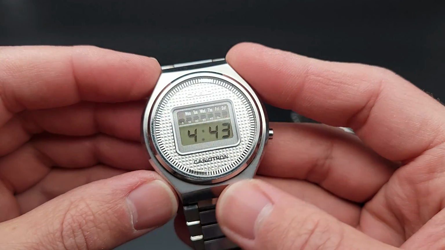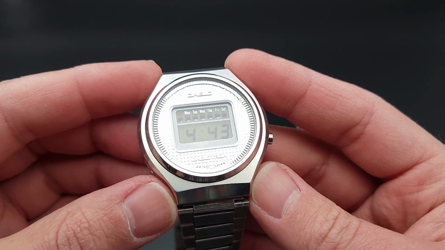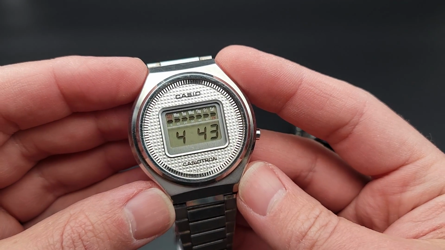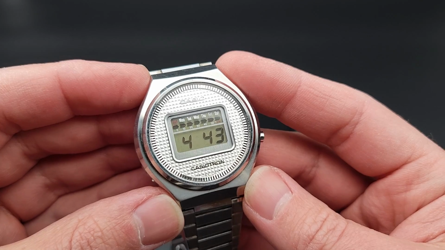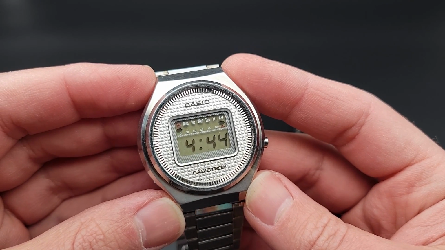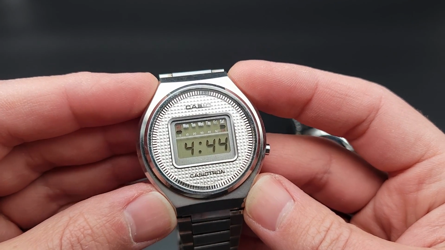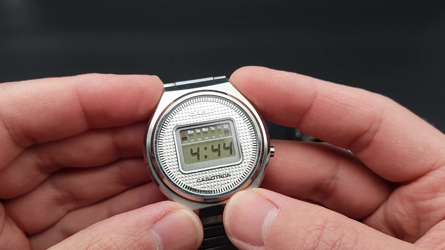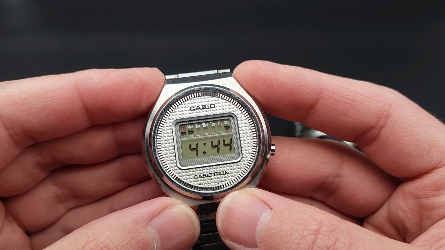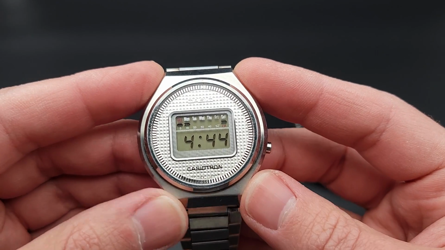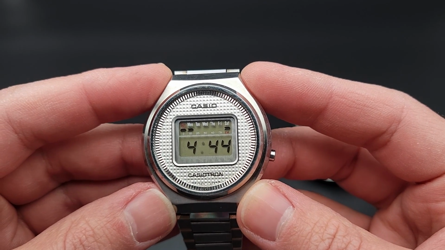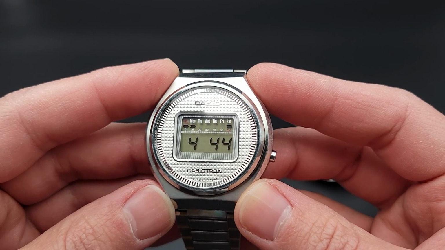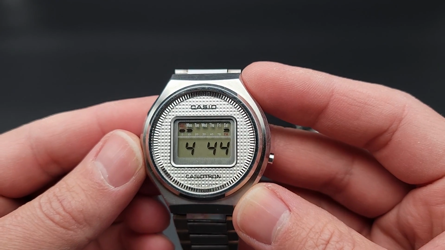I call it the dial style number. There might be terms that Casio used at the time, but frequently those won't be the same. For example, you'll have one that's 01514, but the case back style would be 01502 or something like that.